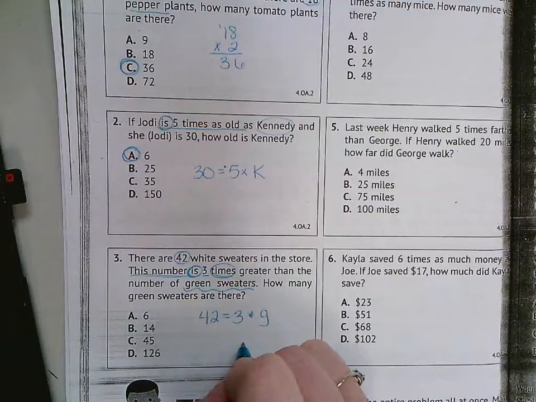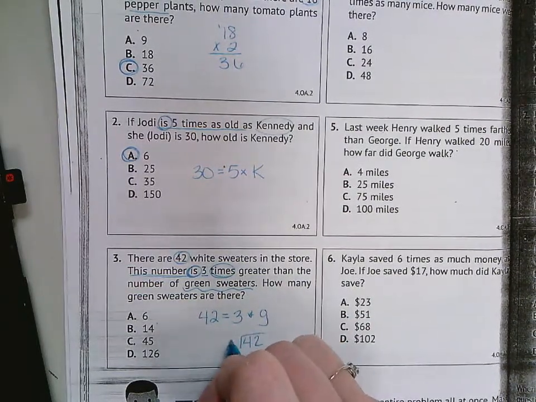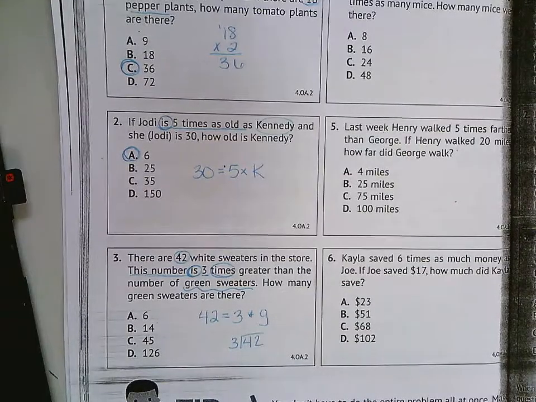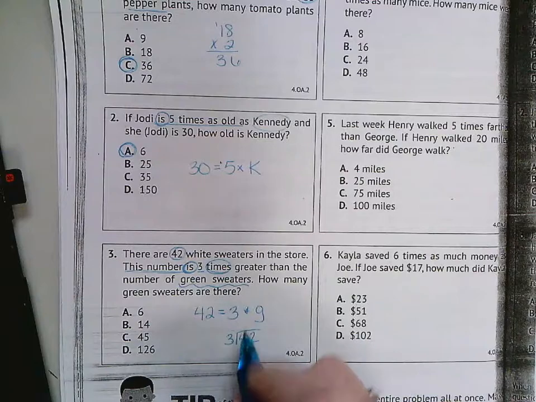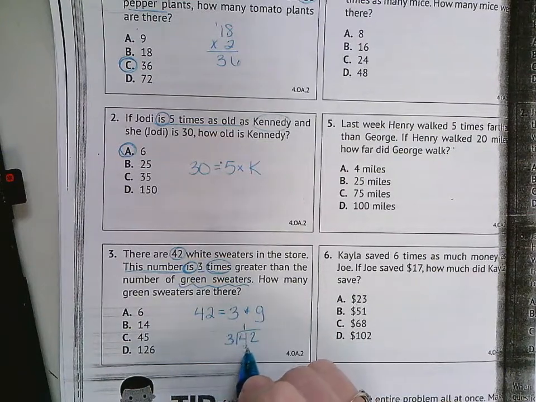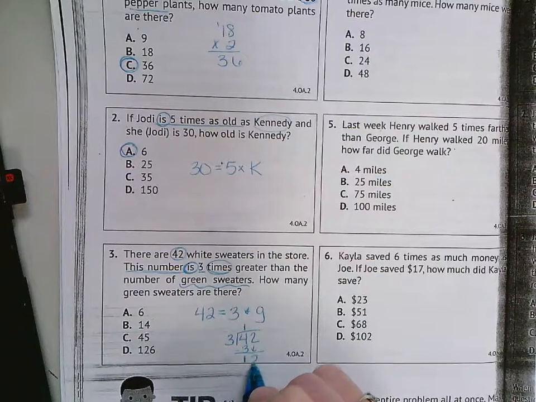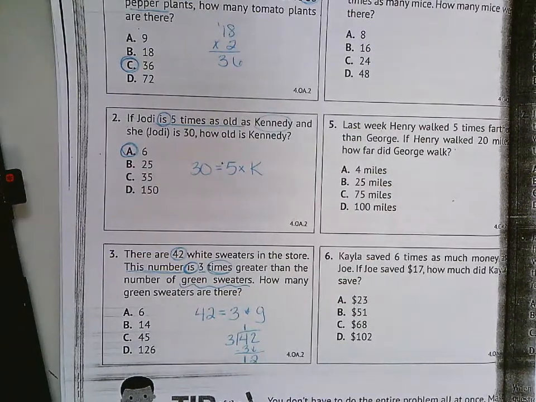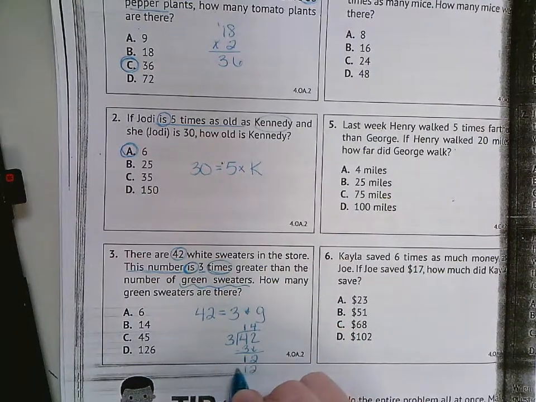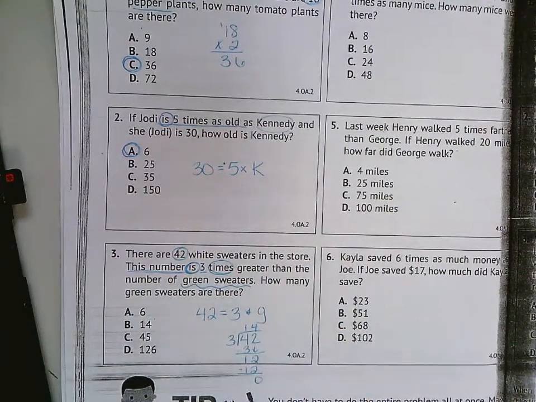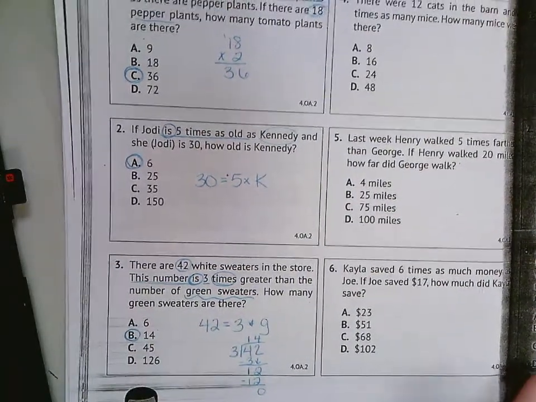And that's not a math fact that I know, so I'm going to set up my division problem to work backwards to figure that out. 3 can go into 4 one time, which is 3, and I subtract and I get a 1. I bring down my 2. 3 can go into 12 4 times, which is 12, so I have no remainder. So I got 14 green sweaters, which goes with B.